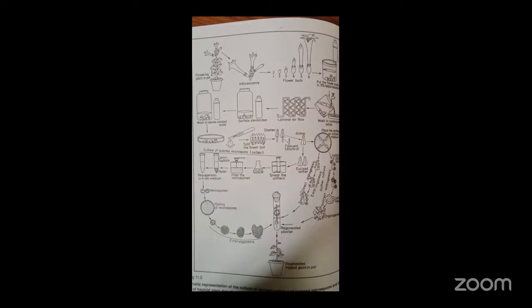The petri dishes are incubated at 27 to 30 degrees under low intensity cool white light. The young embryos, that is embryoids, can be observed after 30 days. The embryoids ultimately give rise to haploid plantlets. The haploid plantlets are then incubated under a daylight regime at about 200 lux. Then transfer to the soil, as I described already in the anther culture.